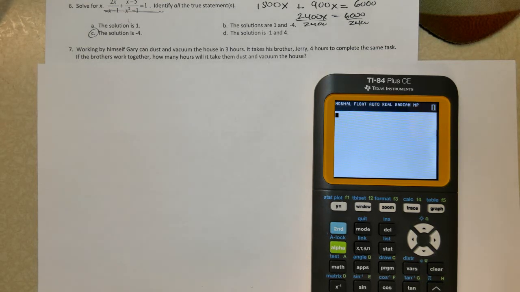Working by himself, Gary can dust and vacuum the house in 3 hours. It takes his brother Jerry 4 hours to complete the same task. If the brothers work together, how many hours will it take them to dust and vacuum the house?